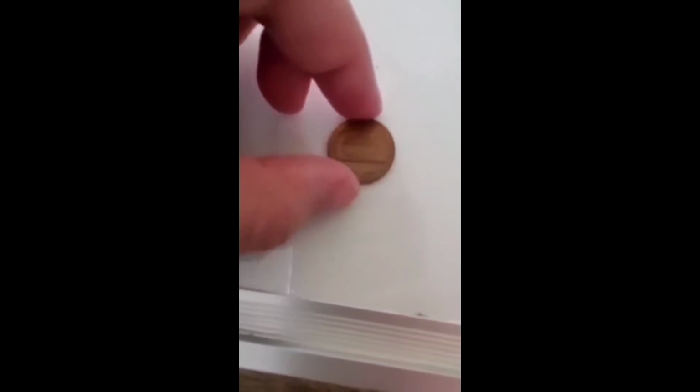And if you look at the back of it, that is a picture of the outside of the Lincoln Memorial. If you have a penny at home, you can take it out right now and look at it. Okay? So now that we know, and if you look here, the penny is brown. It's different from all the rest of the coins.